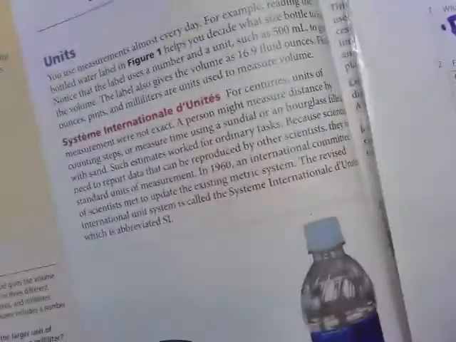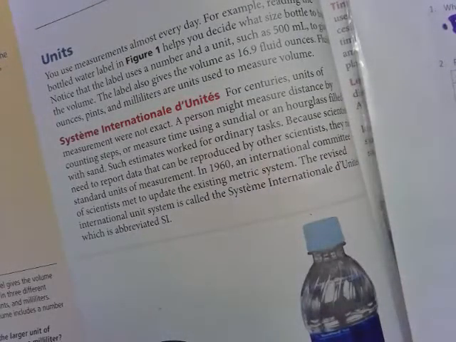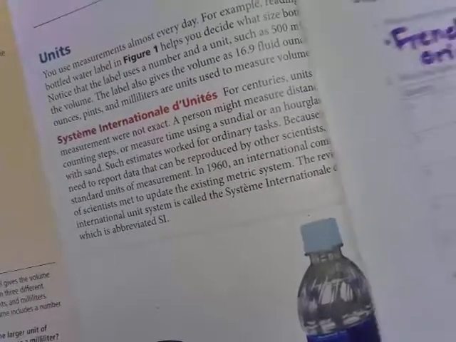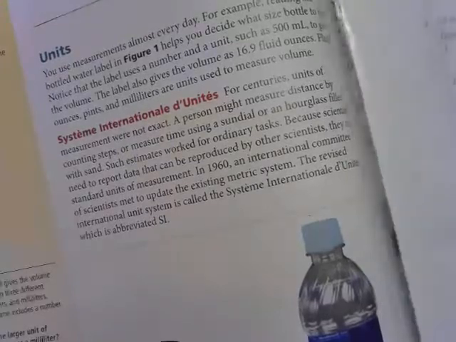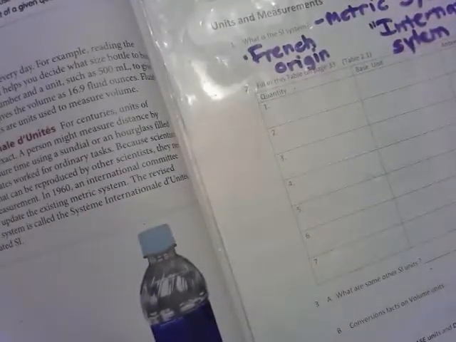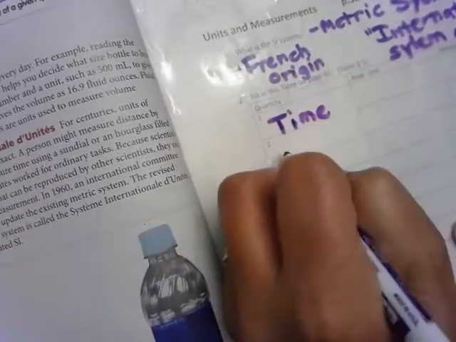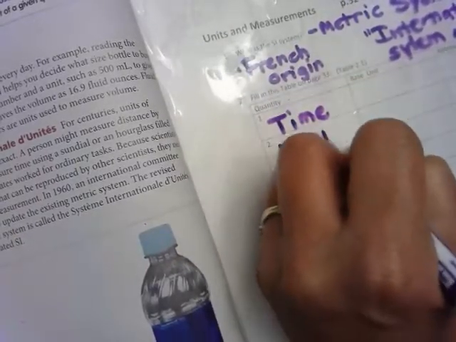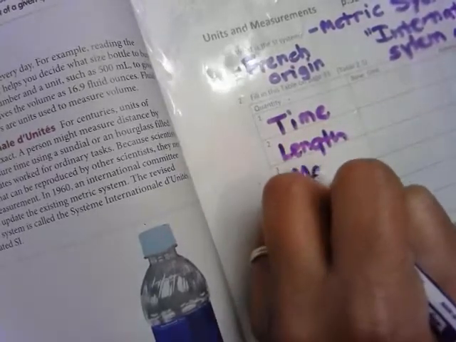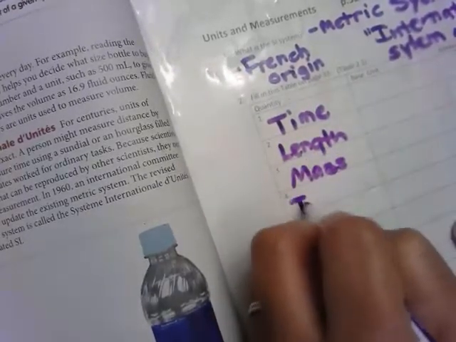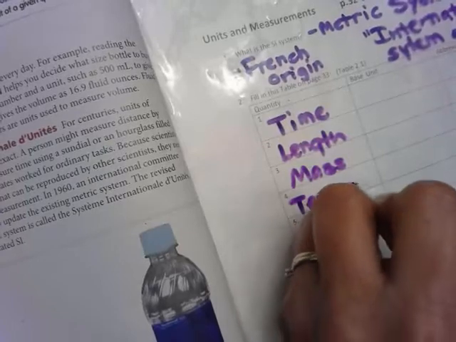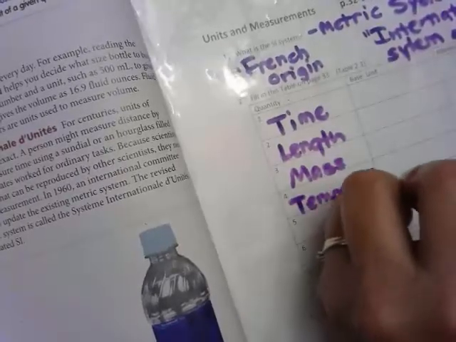Because the French had the basic emphasis to starting the metric system at one time, and it had a lot to do with Napoleon's influence. So the units that we're going to use a lot, and these are going to be the first 5, is going to be time, length, mass, temperature, which are ones you're probably all used to.